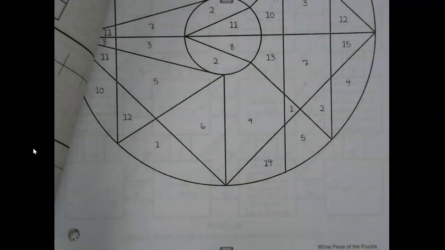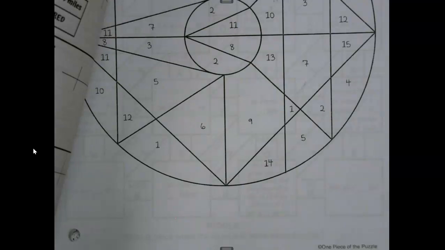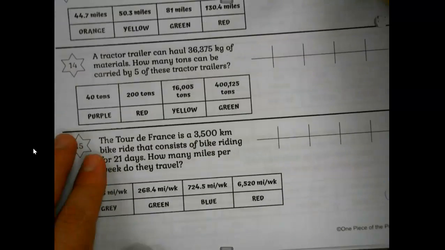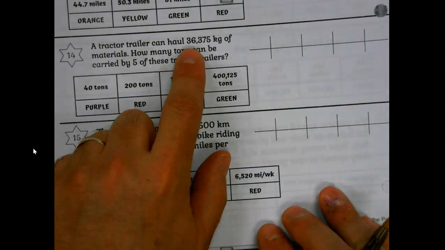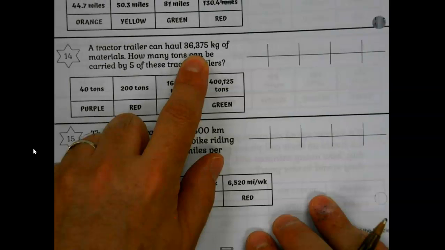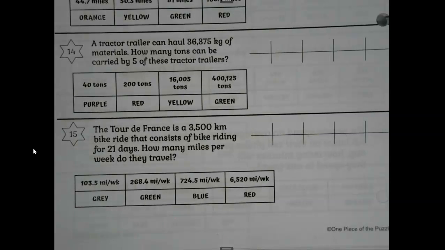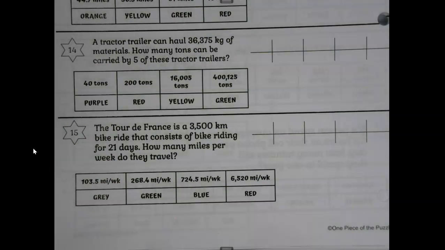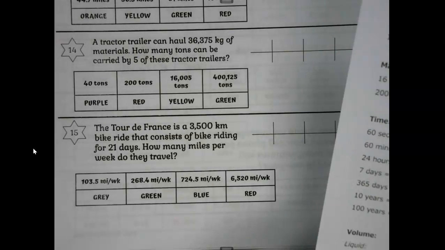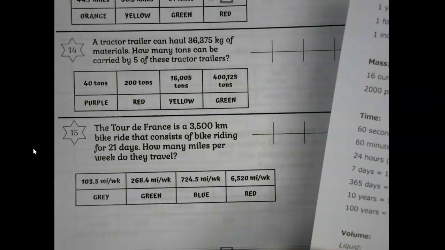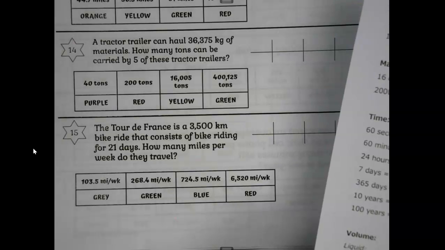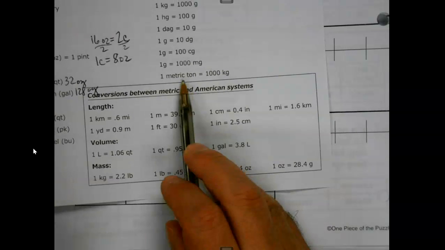So I believe the rest of these, oh wait, nope, I might have found one more. Hang on. A tractor trailer can haul 36,375 kilograms of materials. How many tons can be carried by 5 of these? Okay. Do we have the help we need on this? So let's see. Kilograms. Okay. 1 ton is 1,000 kilograms.